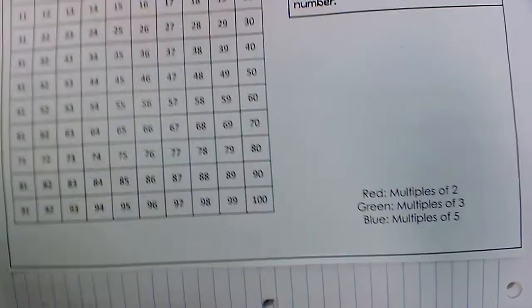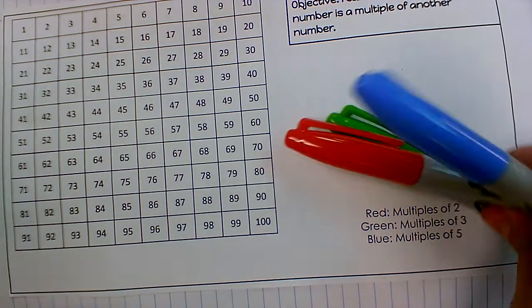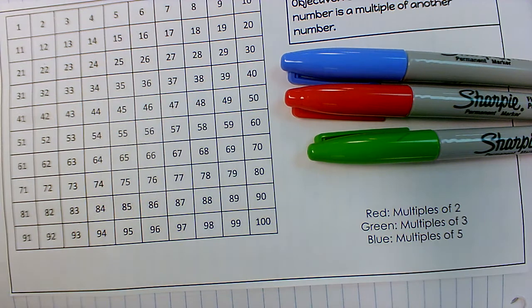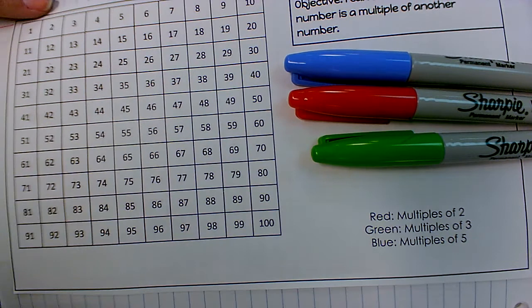So I want you to flip to your second page, and you're going to need 3 things for me. You're going to need a red, a blue, and a green utensil. It can be a crayon, colored pencil, or marker. Pause the video when you need to so you can gather those. And you're back in 3, 2, 1.